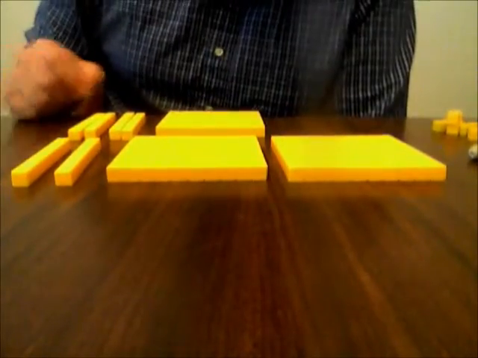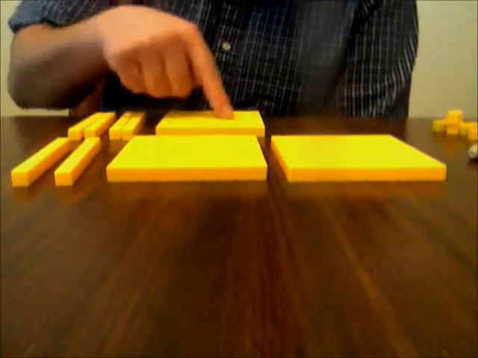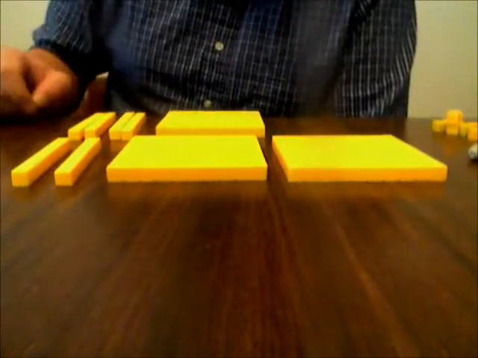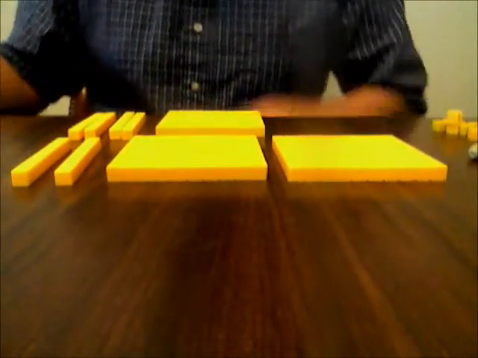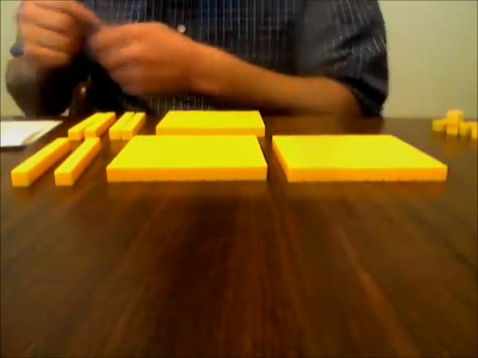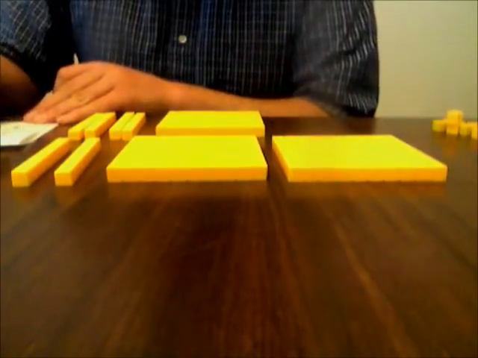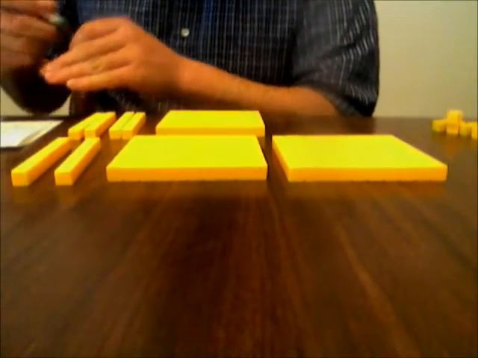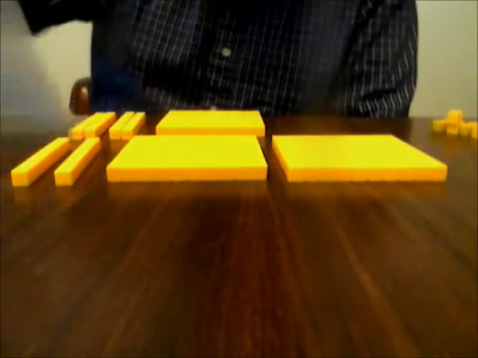So 6 tenths plus 1, 2, 3 wholes. So the final answer would be 3.6, or 3 and 60 hundredths. And that's our final answer.